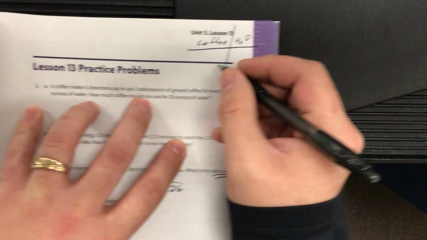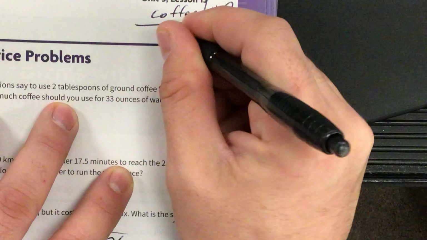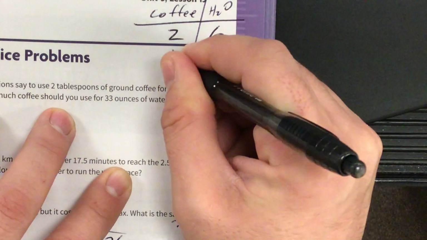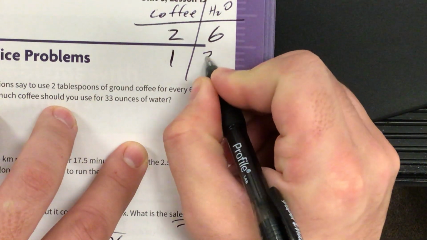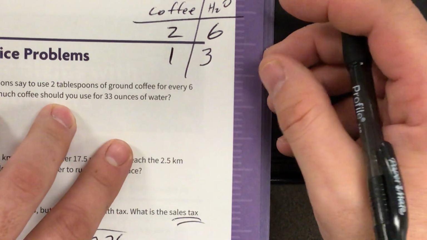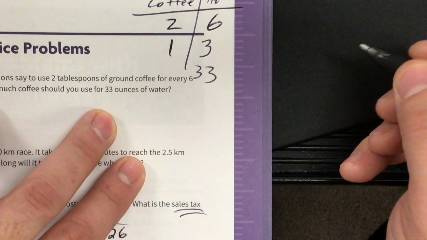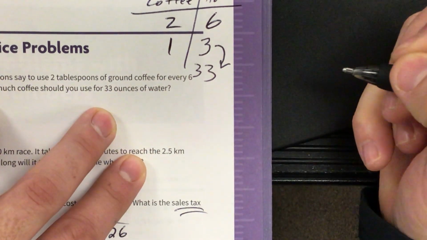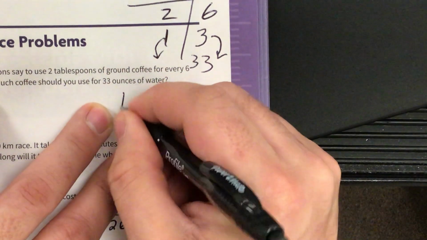So 2 tablespoons of coffee for every 6 ounces of water. So I would know that 1 tablespoon of coffee would take 3. That'd be my constant of proportionality. Again, you're not required to make a table. And then it tells me I have 33 ounces of water. So just looking at that, I would say, well, 3 times 11. So 1 times 11 would be 11 tablespoons.